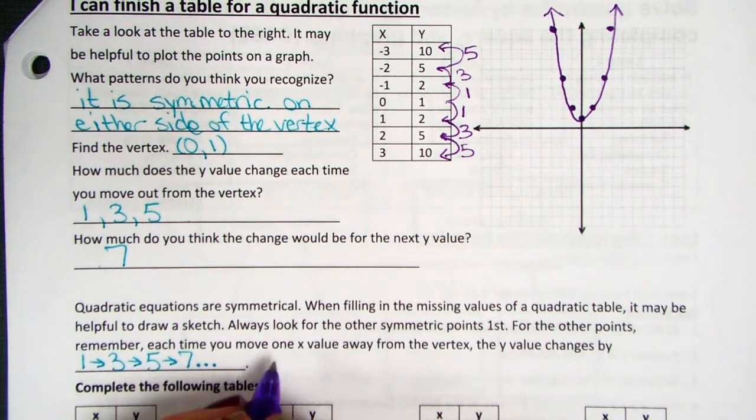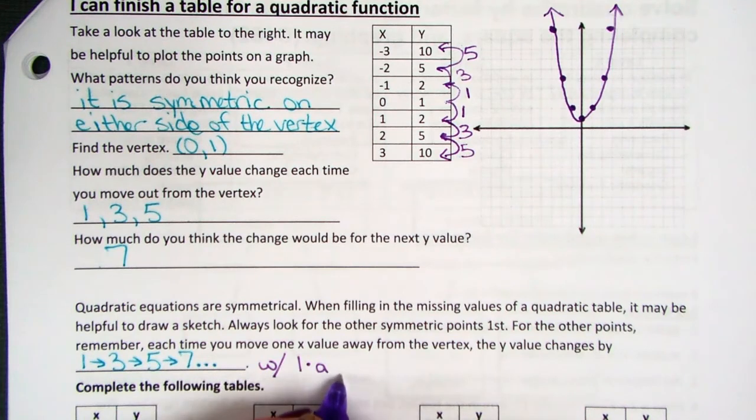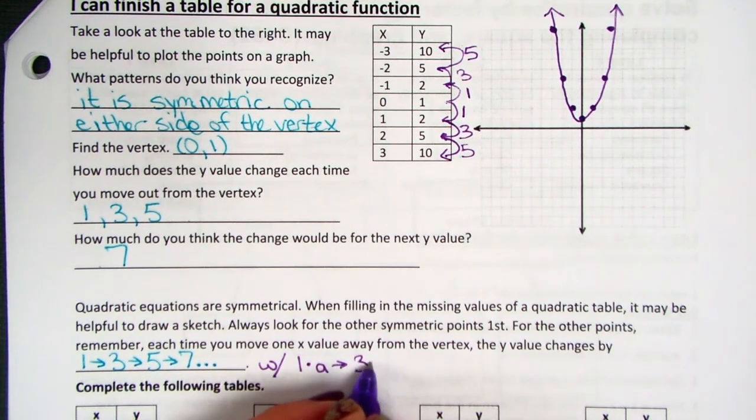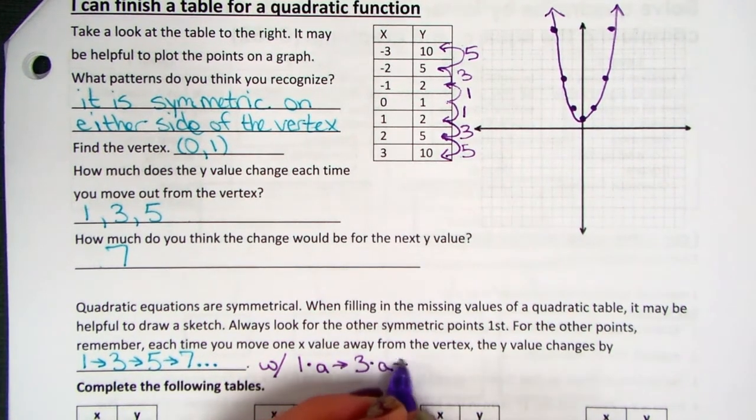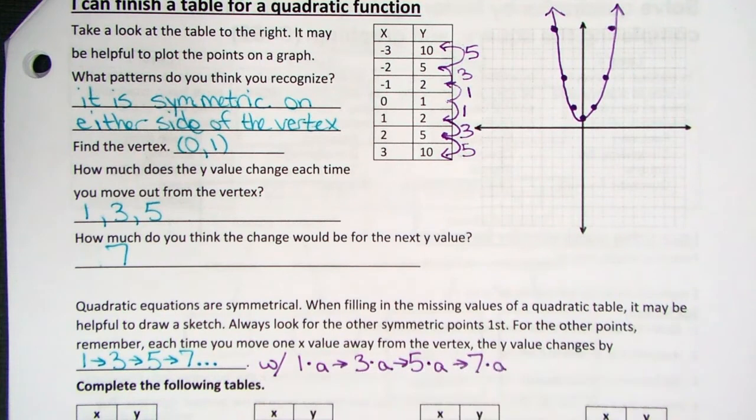And if it does have an a value, it'll increase by 1 times the a value. Then 3 times the a value. 5 times the a value. And finally, 7 times the a value. Now, technically, there still was an a value here. It was just 1, so it didn't change anything when I multiplied it out.